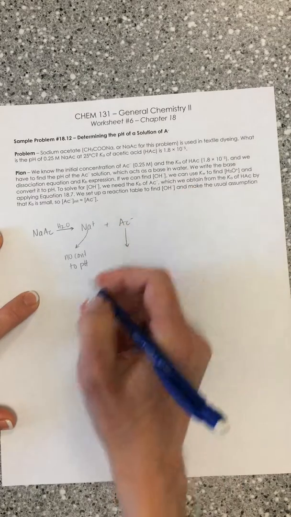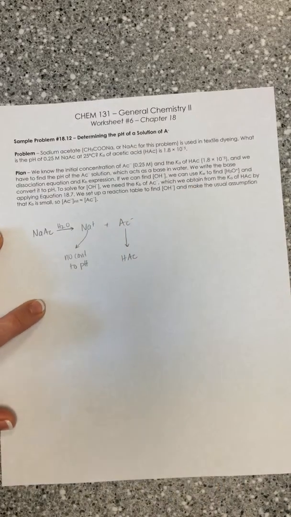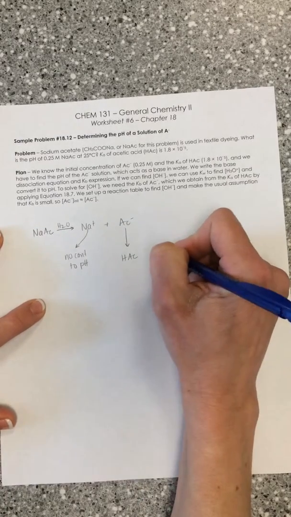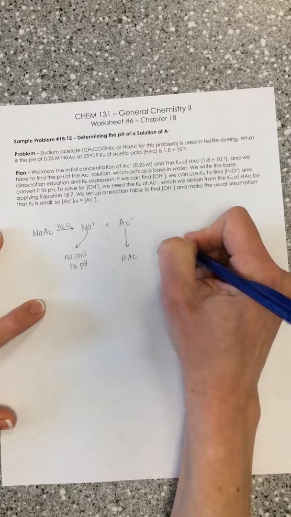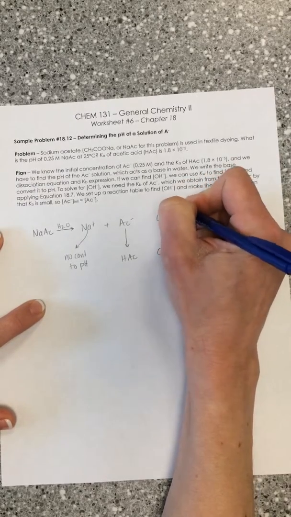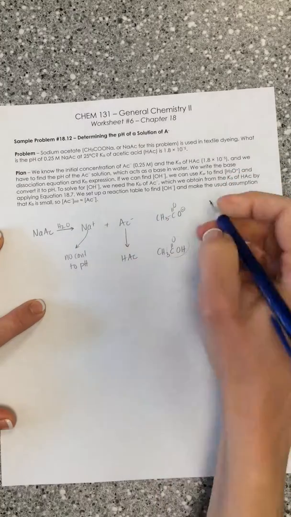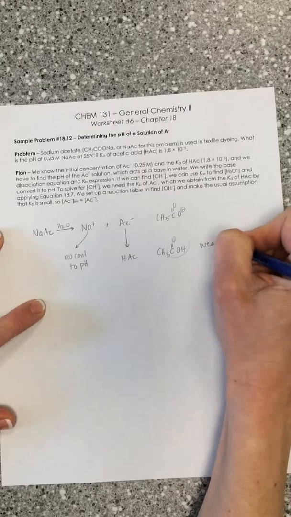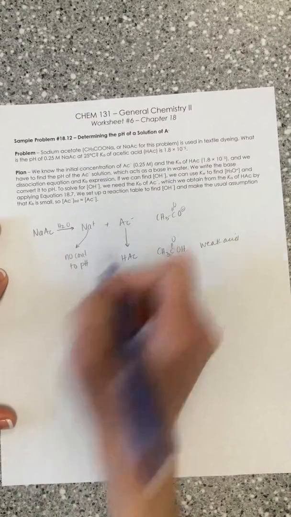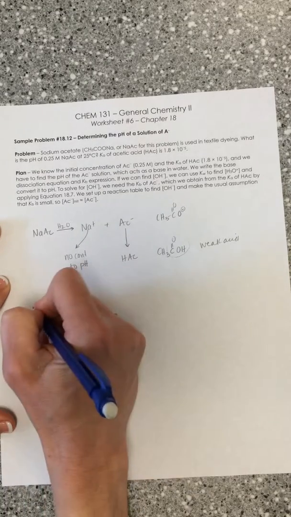Acetate has the potential to contribute to pH if it is the conjugate base of a weak acid. Well, acetic acid is a weak acid. Here's the chemical structure of acetic acid. Here's the chemical structure of acetate. Having that carboxylic acid functional group means that this is a weak acid. And just like we did in our last problem, we need to think about the chemistry that this acetate ion can undergo when it's in solution.